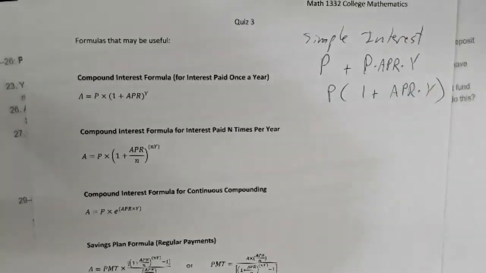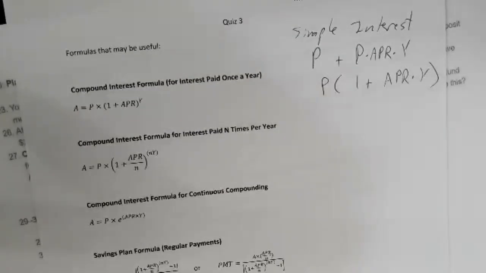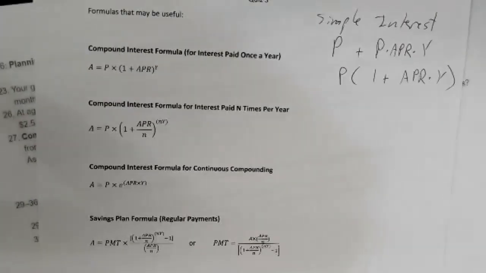It's simple interest, so it should be, wait for the pun, simple to find, hopefully. And then we add it back to the principal. So I don't even think I gave you a formula for this. I don't even think I did a formula in the notes. I think I just did it.